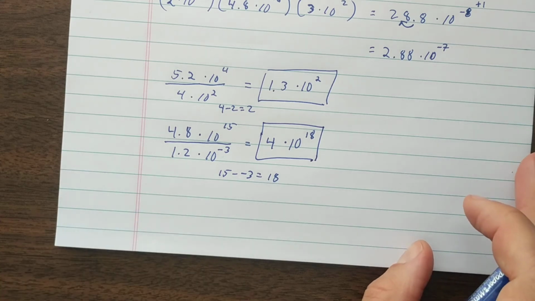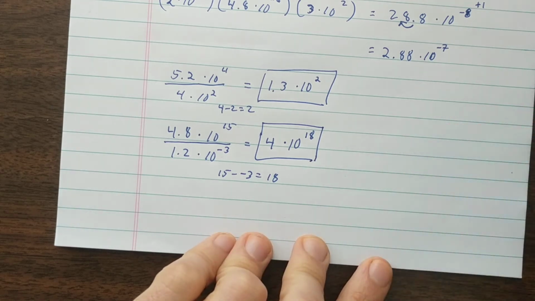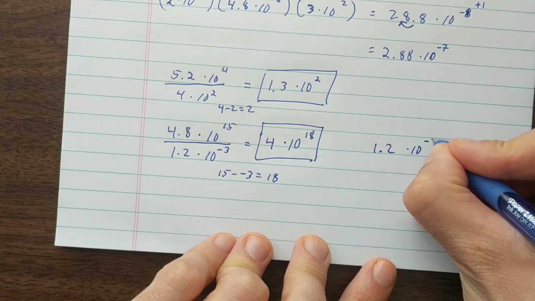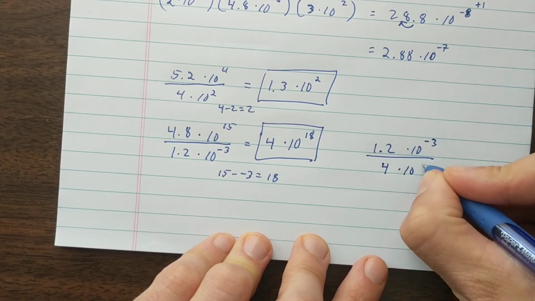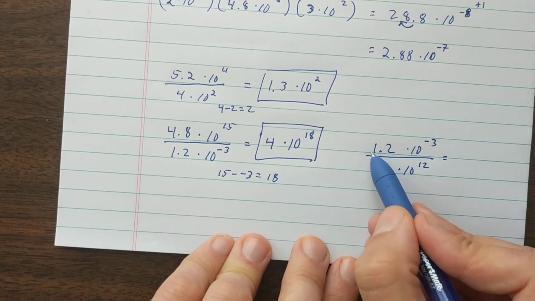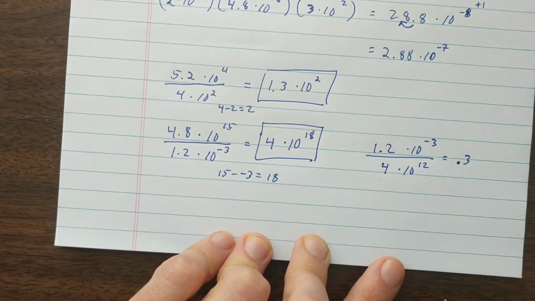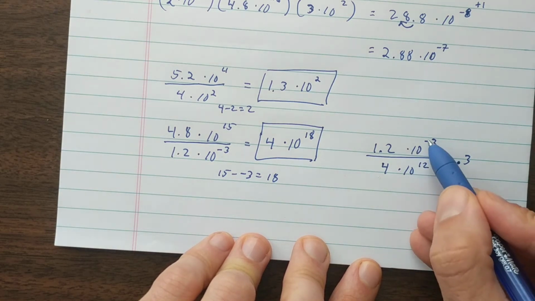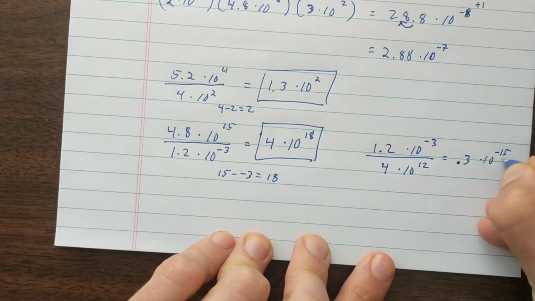So let's say I have 1.2 times 10 to the negative 3rd over 4 times 10 to the 12th. Well, 1.2 divided by 4 is actually just 0.3. So we have 0.3 here. Then we have 10 to the negative 3rd and 10 to the 12th. So negative 3 minus 12 is times 10 to the negative 15th.